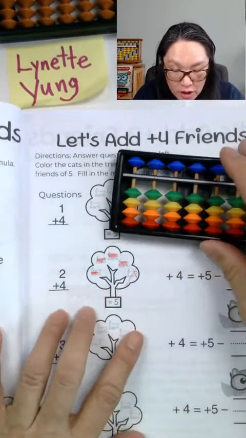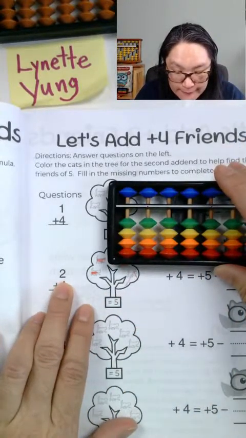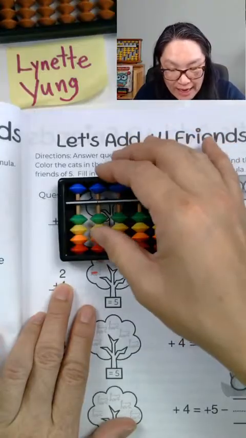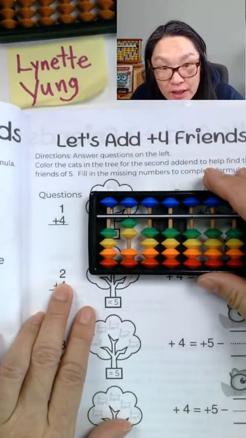I was just trying to make it easy for the kids to remember how to do the formula. So when we're doing 4, we have 2. We add 2 on the abacus. Can you say the values of the beads?